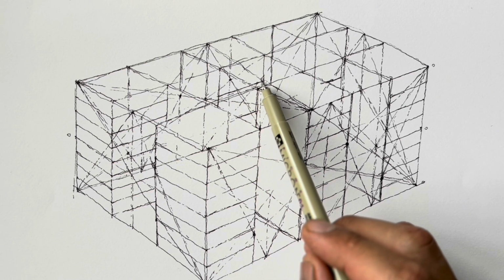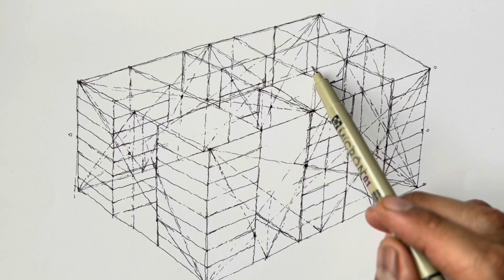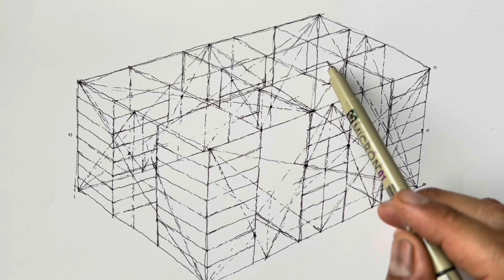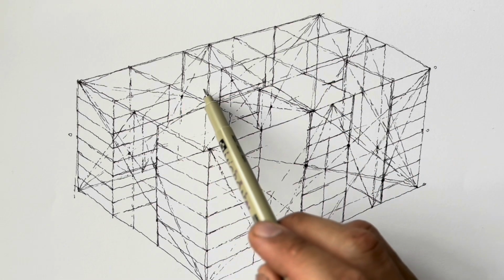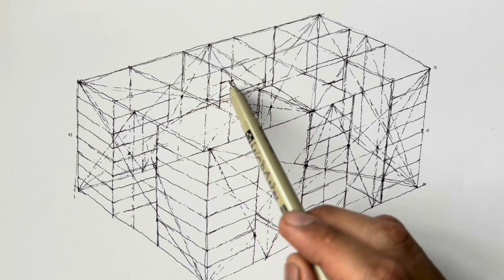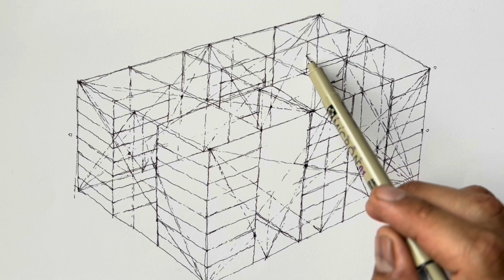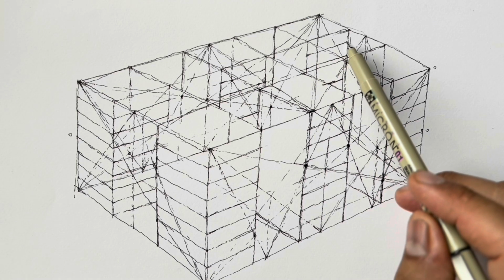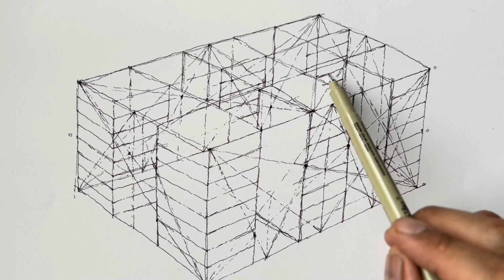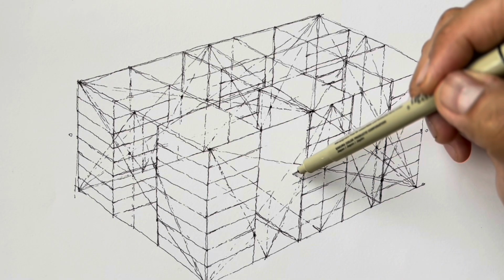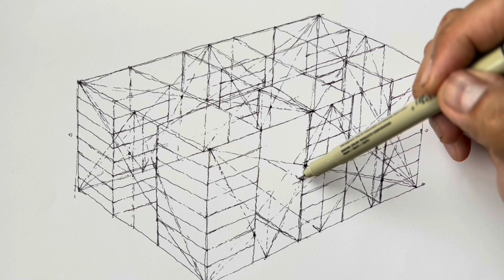Always using the line above as the reference. And of course on this side too.